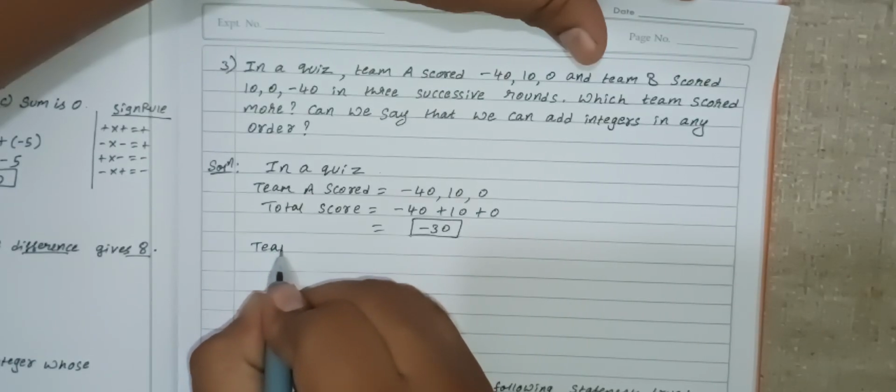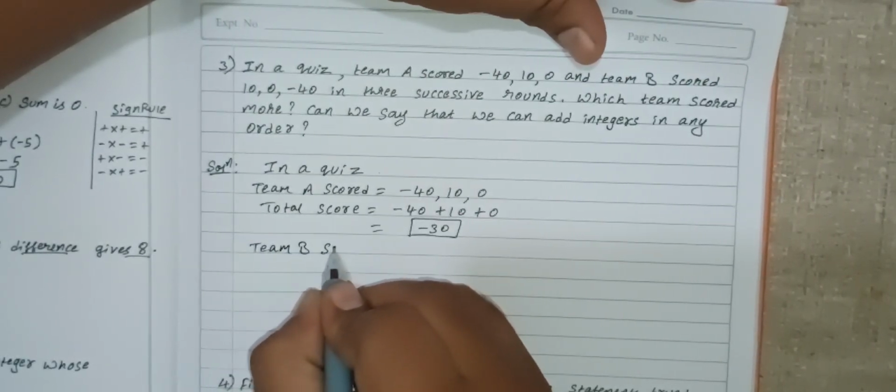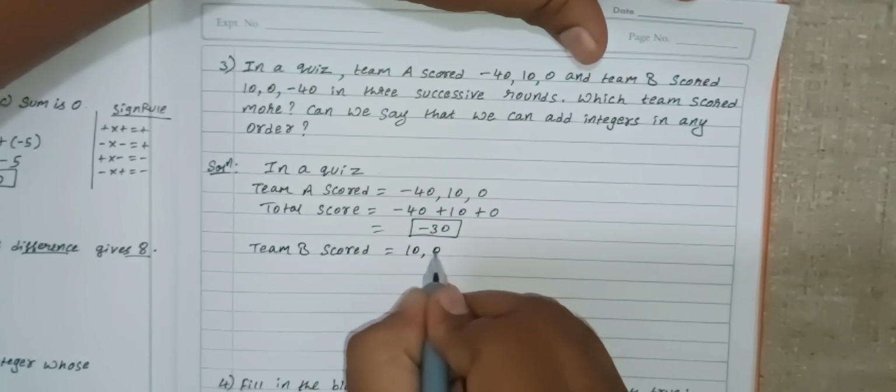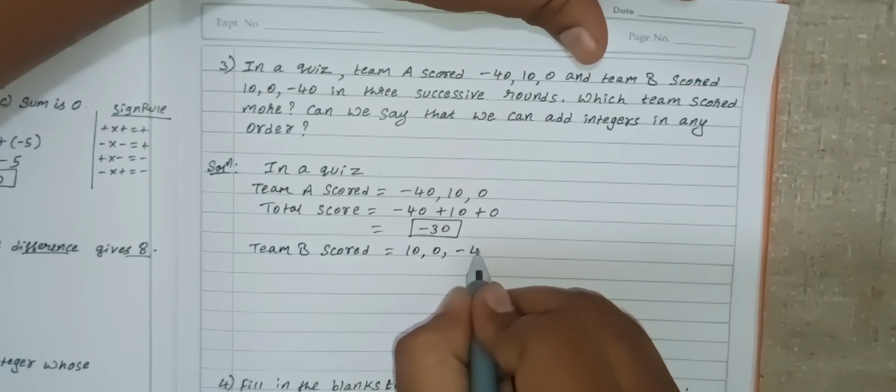Now the team B score: that is 10, 0, minus 40.